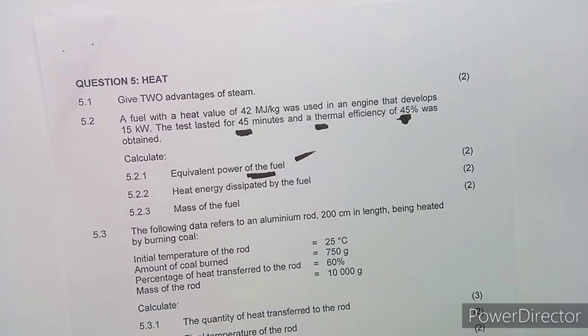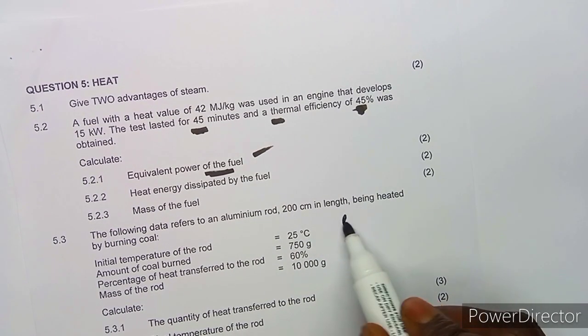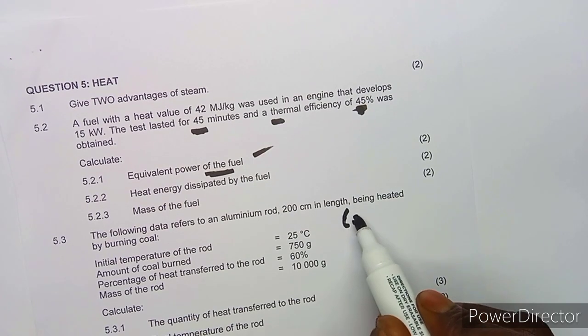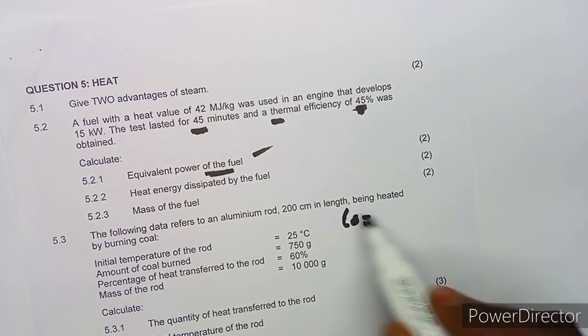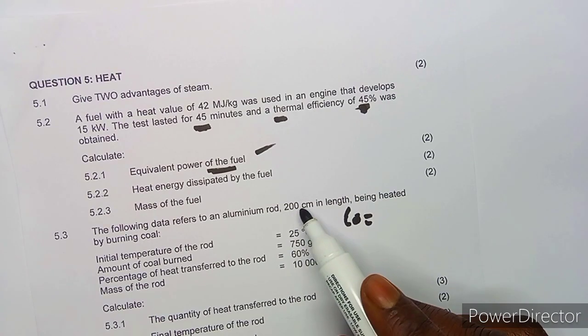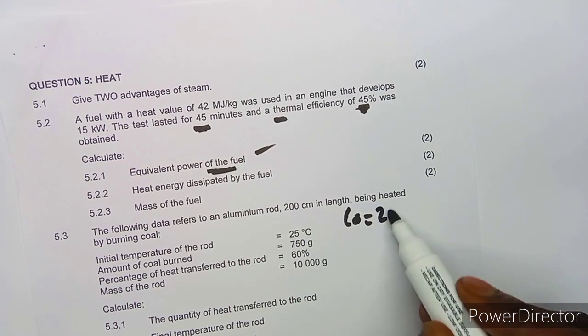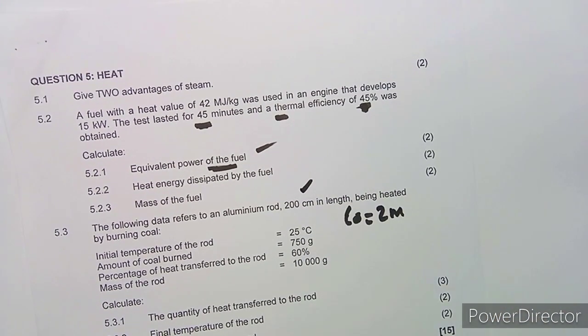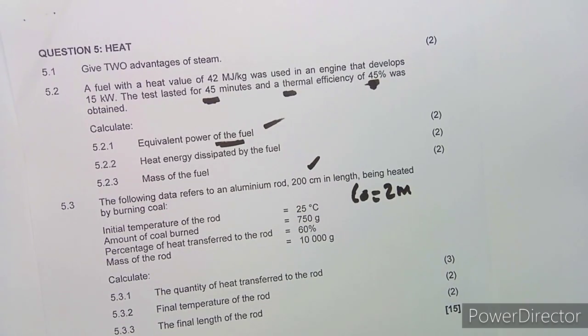Okay, let's just take our information here. Remember, you are working with, or you can just add it here, guys. So this length of the aluminium, which is the original length, is 2 meters. You have to divide by 100, which is 2 meters, or you just leave it. We do not know how we are going to apply it. Let's see the other part.